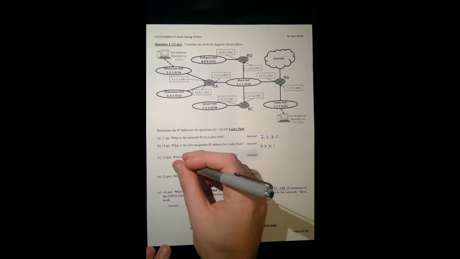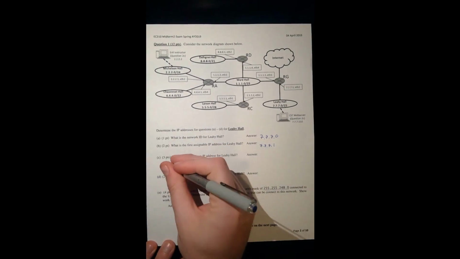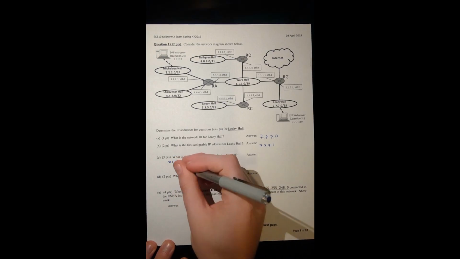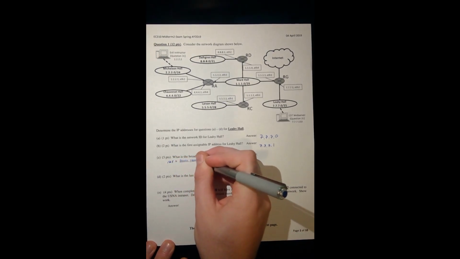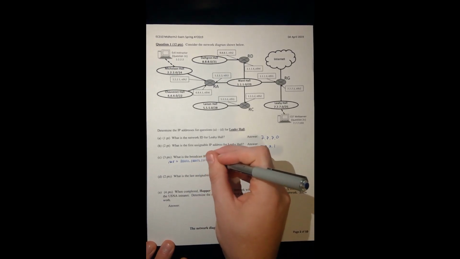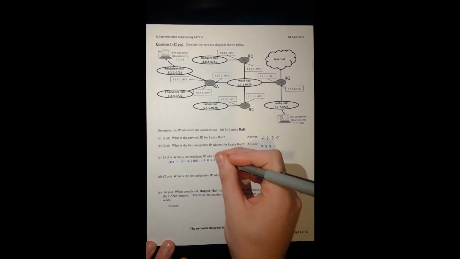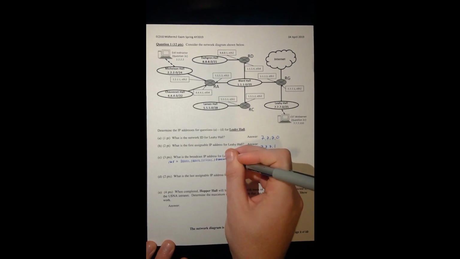So the broadcast ID sets any of the bits that are in the host ID part of the IP address to 1. So those are the bits that are zeros in the mask. So what we're going to do is write out the mask of /25. So /25 is 25 ones. So 1, 2, 3, 4, 5, 6, 7, 8, 16, 24, 25, and then followed by zeros. That's just by definition of a mask. It's ones followed by zeros, and the number of ones is given by the number after the slash.